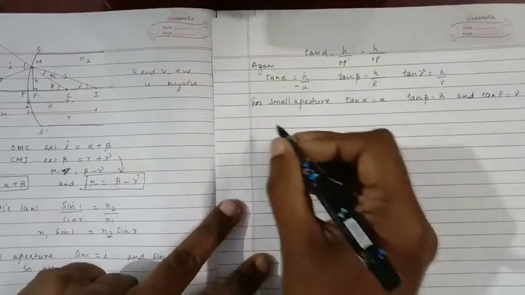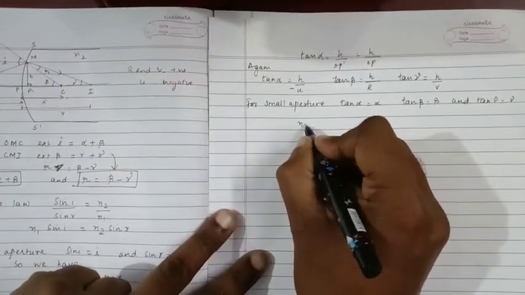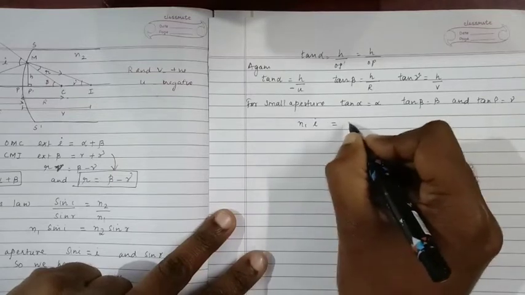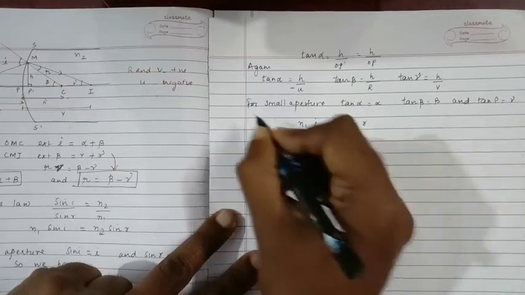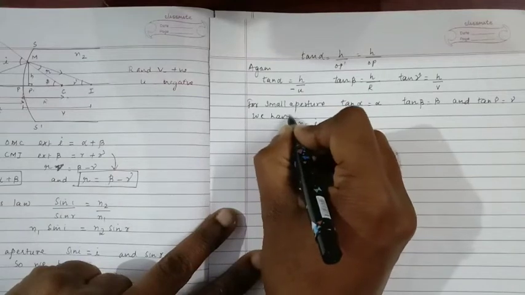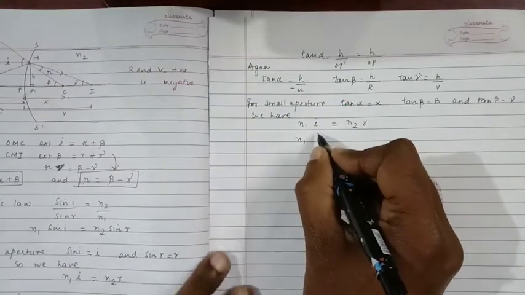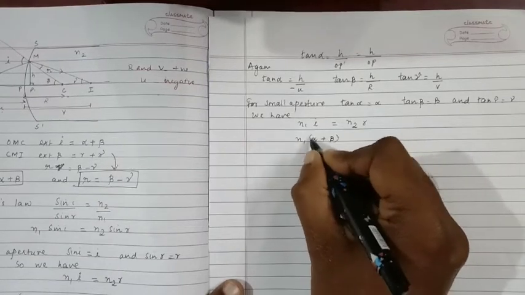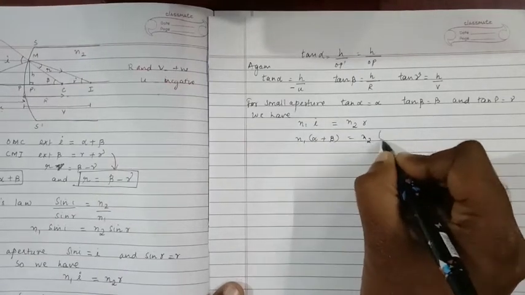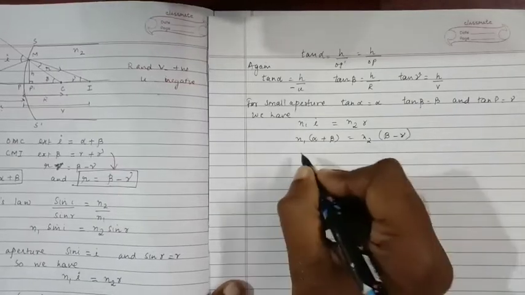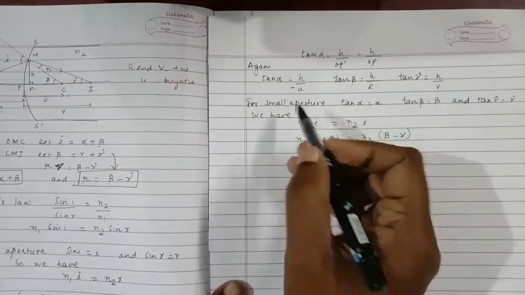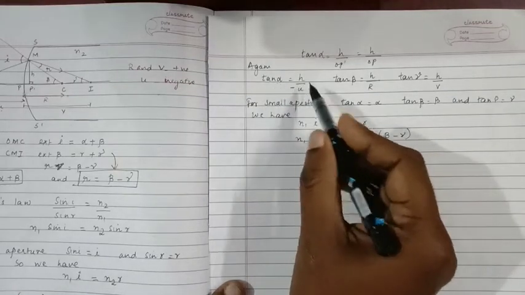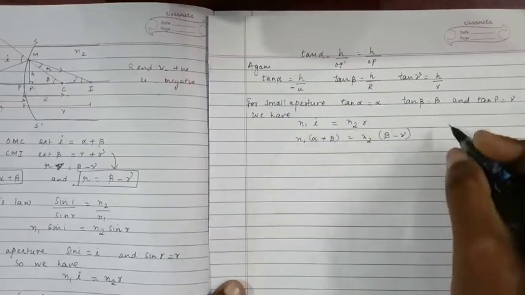So we are going to substitute in N1 I is equal to N2 R. So that is N1. What is I? Alpha plus beta, that is N2 (beta minus gamma). So we can substitute the value of alpha, beta and gamma. See, tan alpha, so what is our alpha?